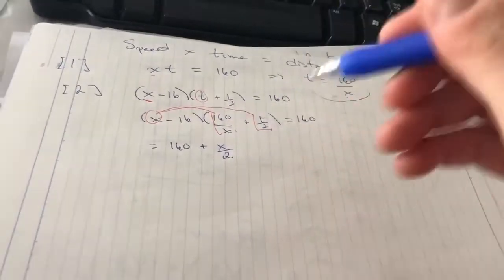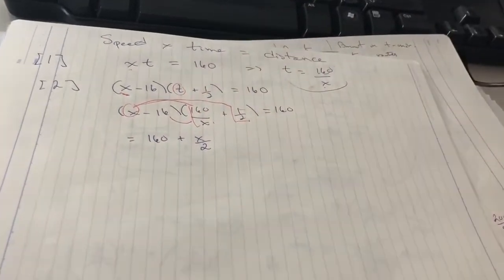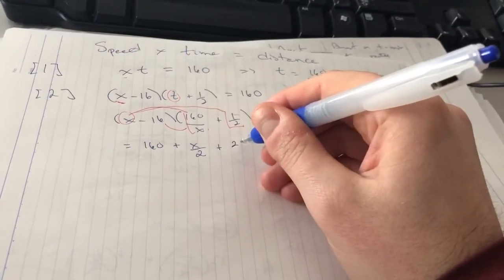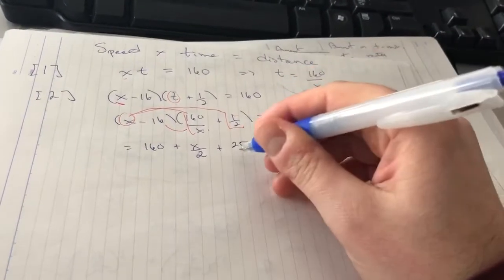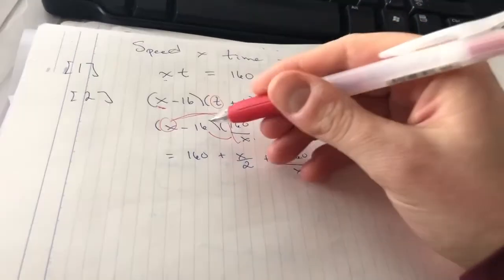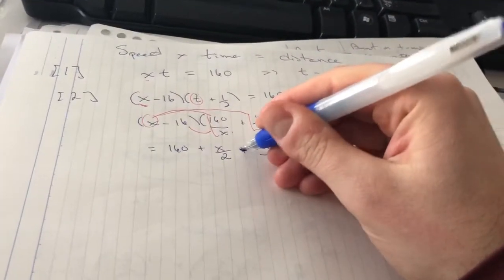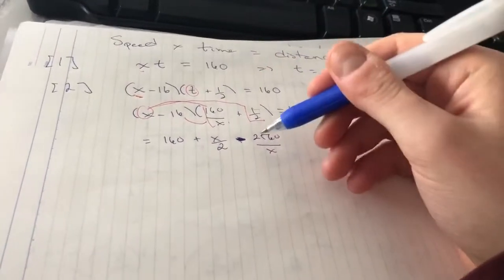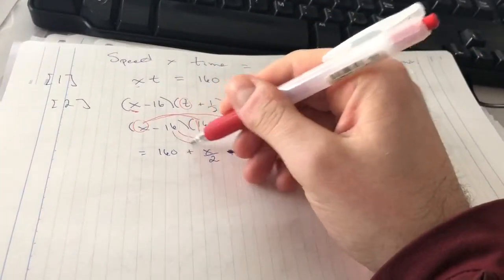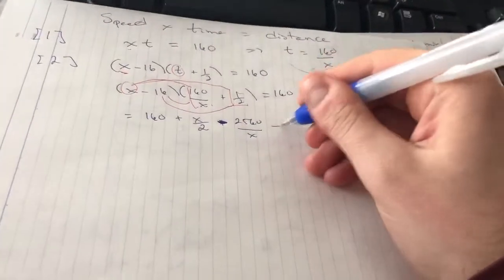Then we do this term times this term, and so we will have plus 2,560 divided by x. Then we do this term times, minus, there we go, minus 2,560 over x. And then the last, negative 16 times positive 1/2, is just going to be negative 8.